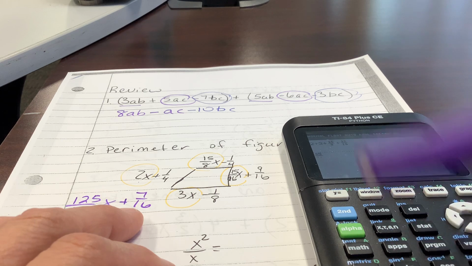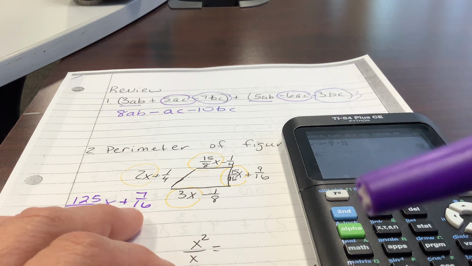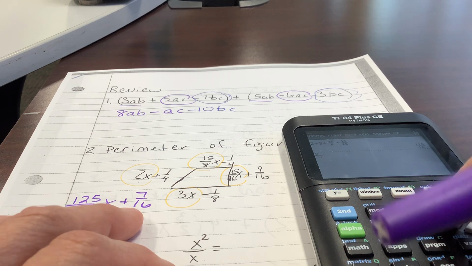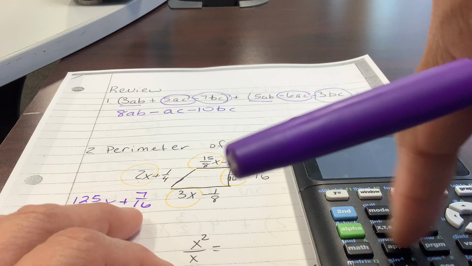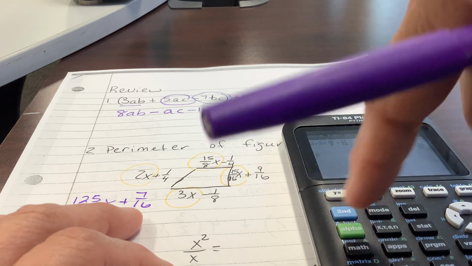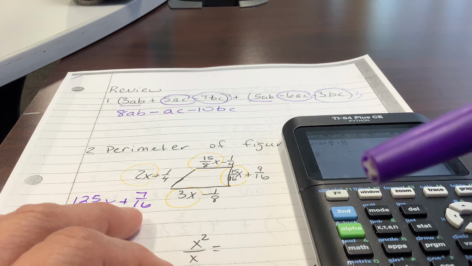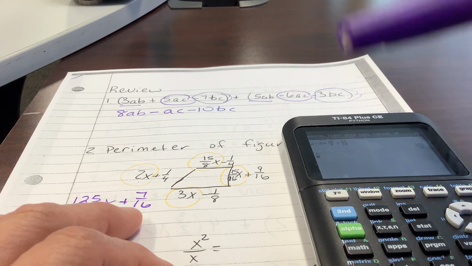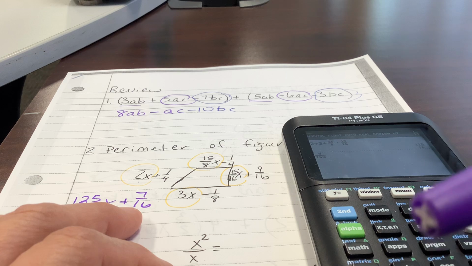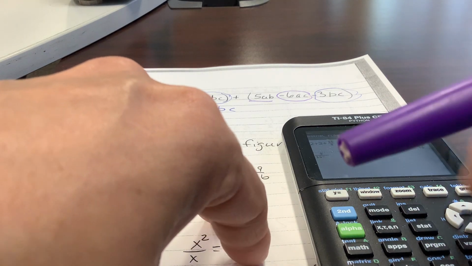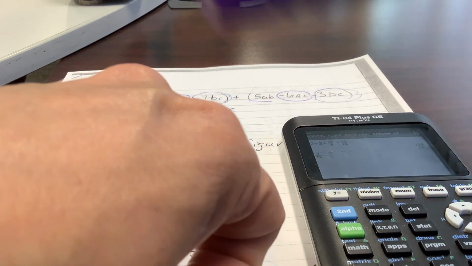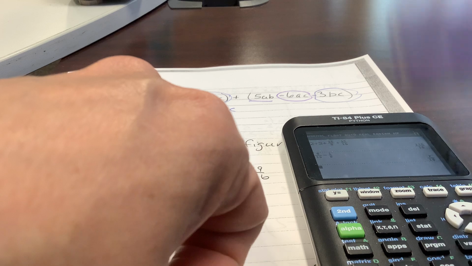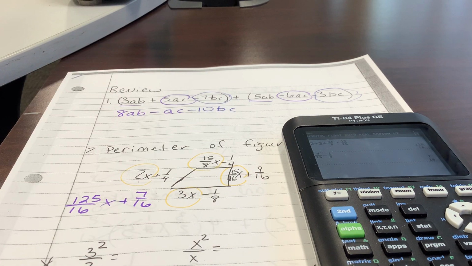I'm going to go ahead and put it in the calculator. 9 over 16 minus 1/8. Press enter, and I get 7/16. And that's my constant, and I'm done.